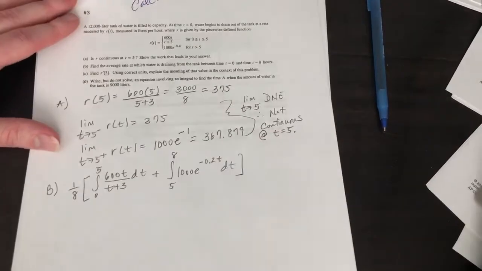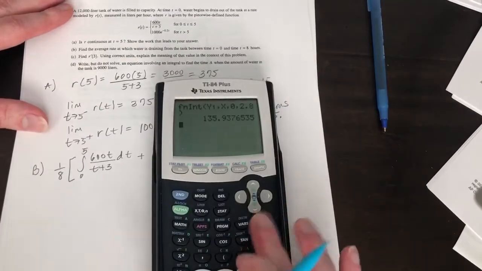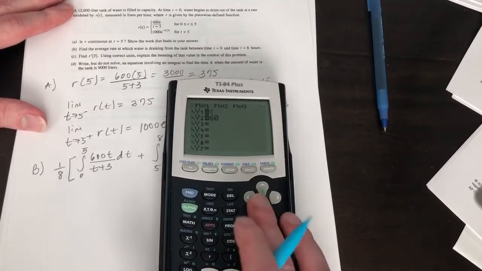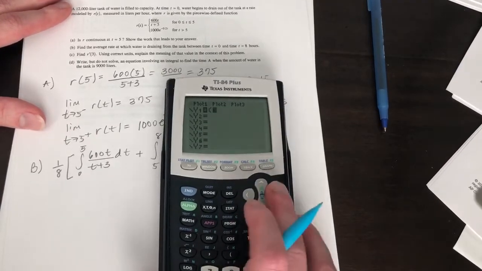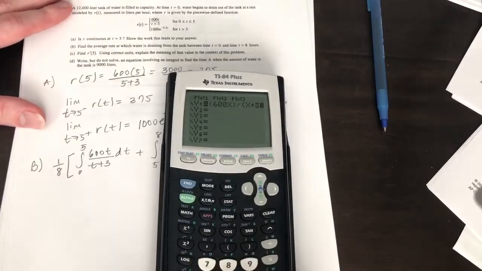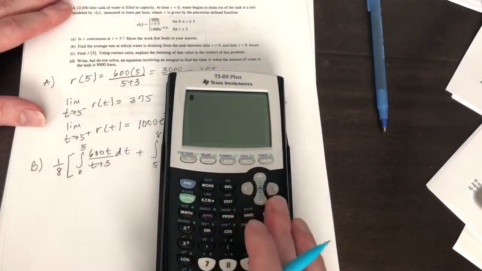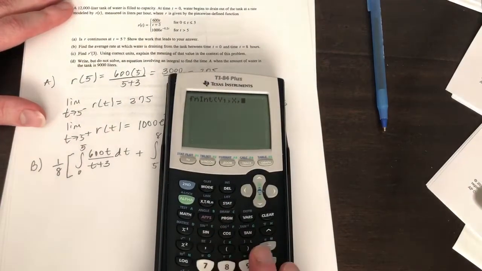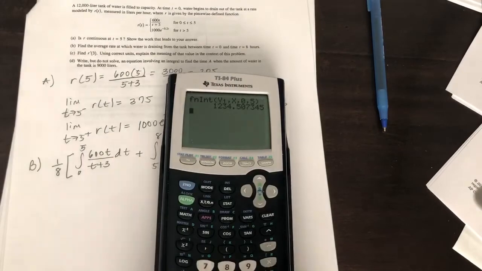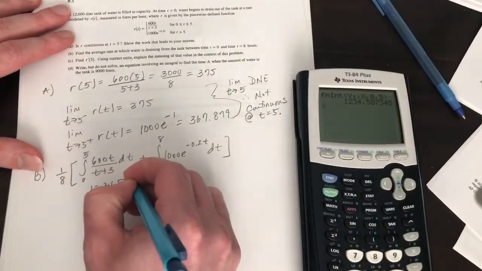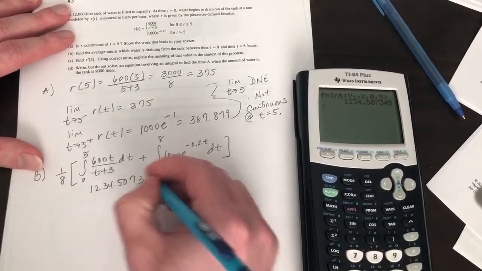Okay, and we're going to use our calculator. So I'm going to put the first function in y1, and I'm going to use parentheses in my fraction. So math 9 vars y1, comma x, comma 0, comma 5. So I get 123.4.5073.